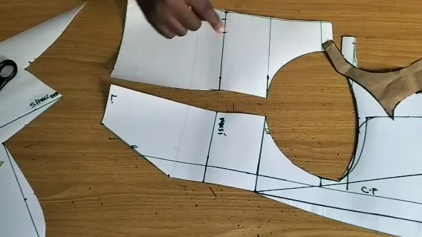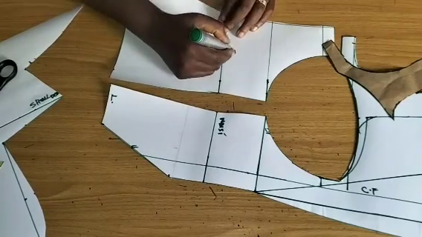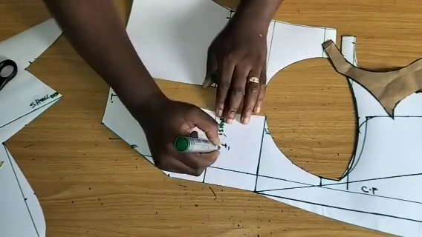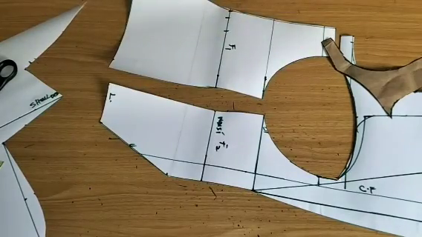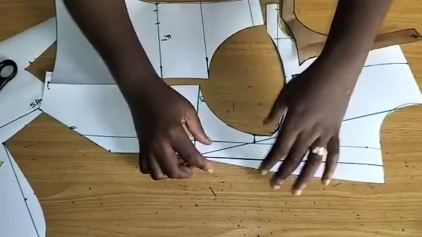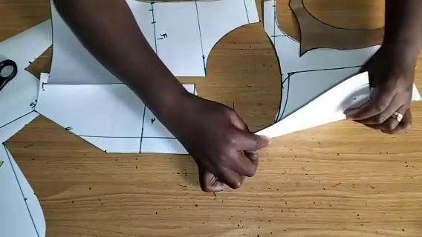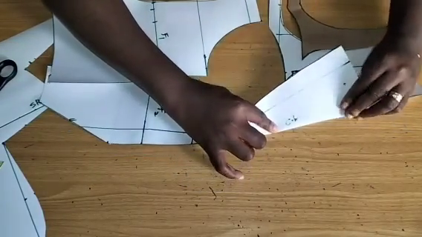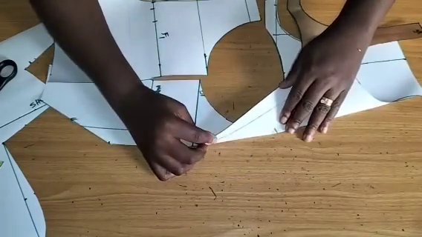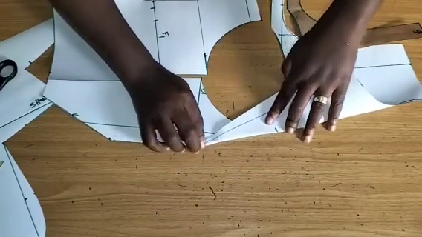So I'll be naming this jacket part my F1. I'll be naming this my F2. So the lapel will come this way. Okay, from the break-even line, the lapel will just come in this way. Of course you know how the jacket comes.